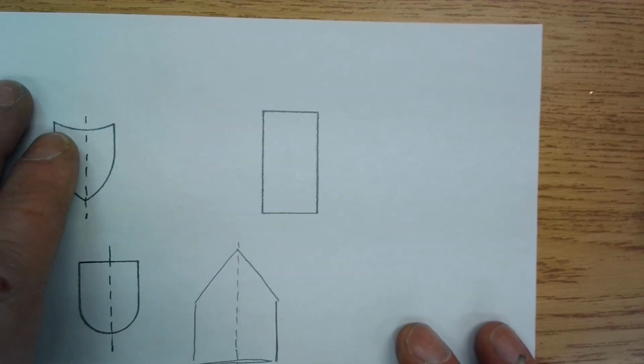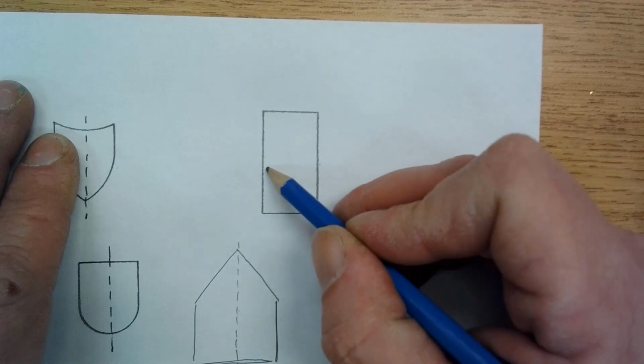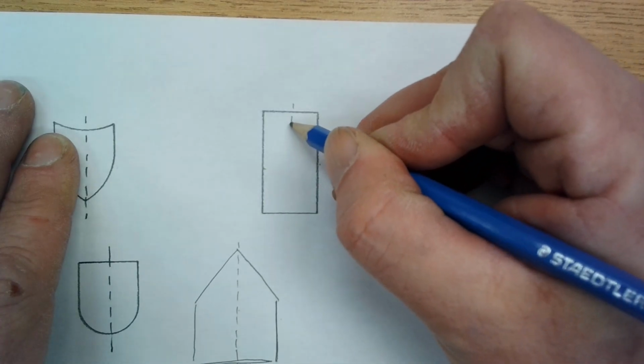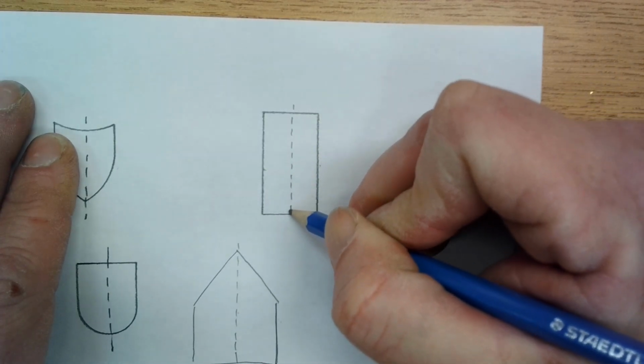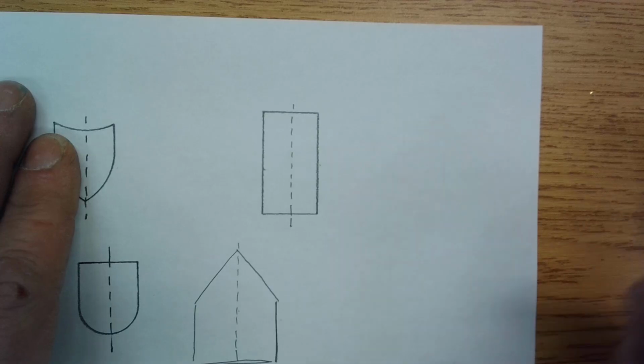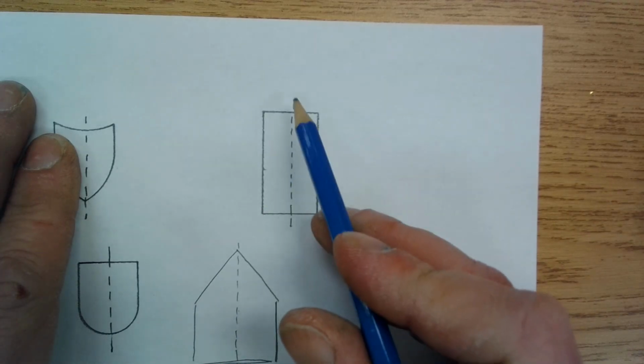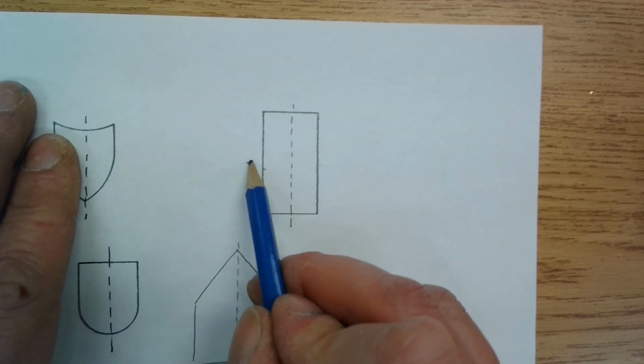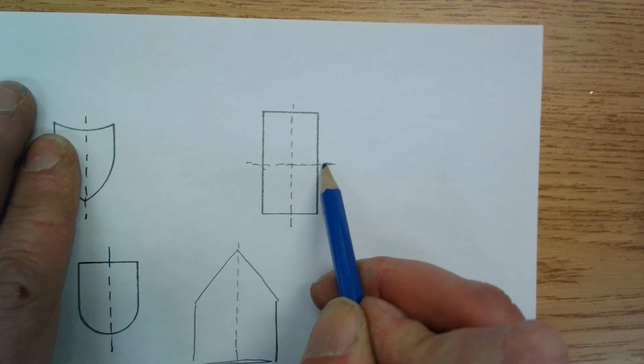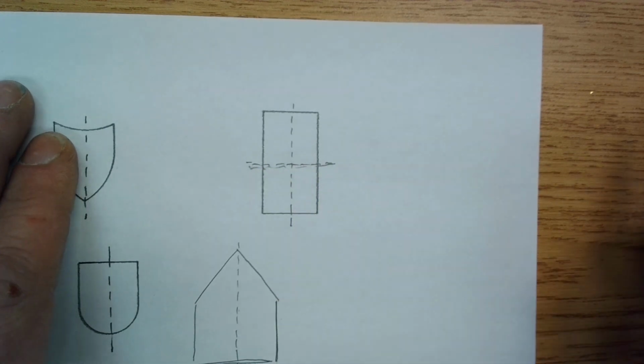So let's look at the rectangle. I know that this side is the same as this side, so I can do that same vertical line of symmetry like that. But I also know that the bottom and the top are the same, so I can draw my second line of symmetry dividing it in half that way.